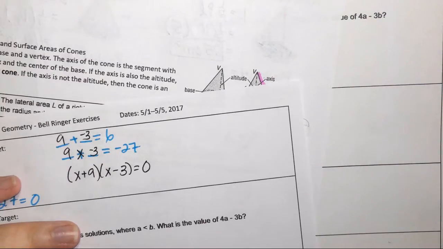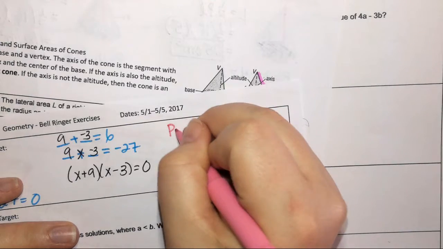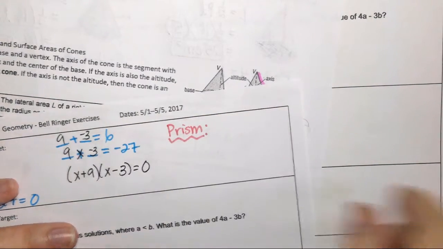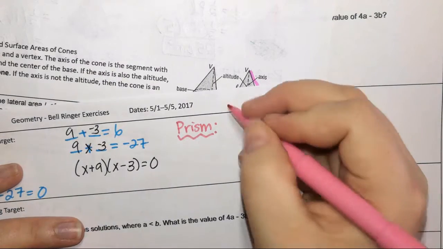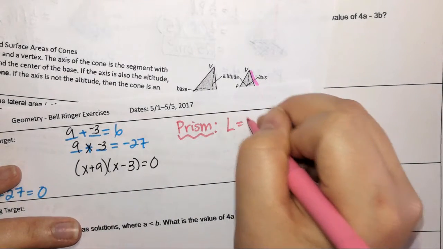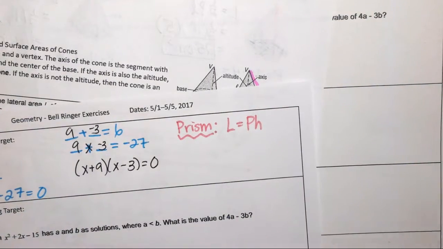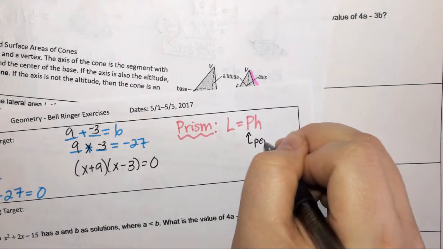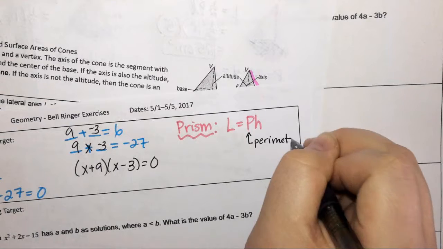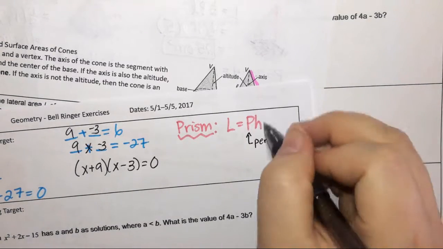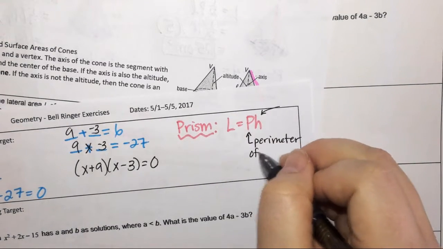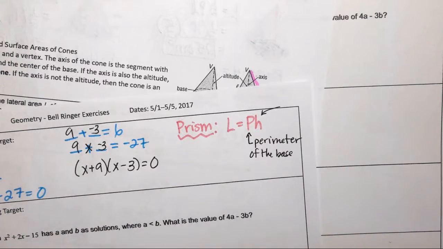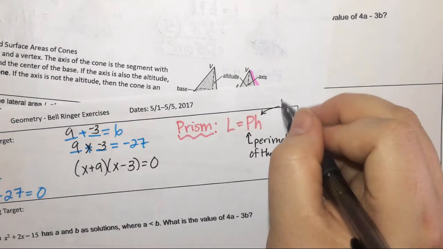I'm only going to talk about prisms because cylinders are pretty much the same except they involve pi and radius. Okay, with a prism we had lateral equal to P and H. What was the P and what was the H? Okay, I'm going to need you to be more specific. Perimeter of what? Of the base. And then what was the H for? Length connecting the base.